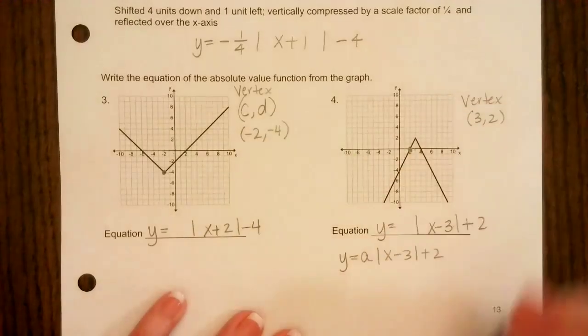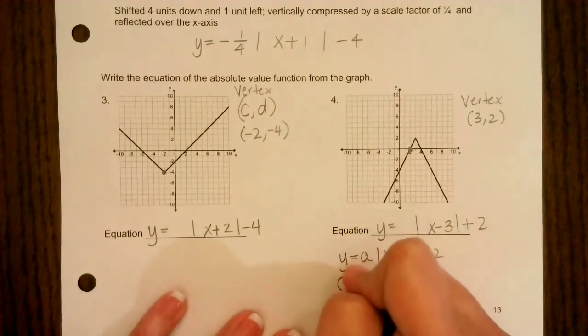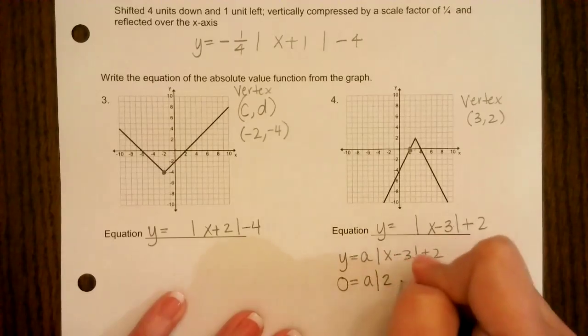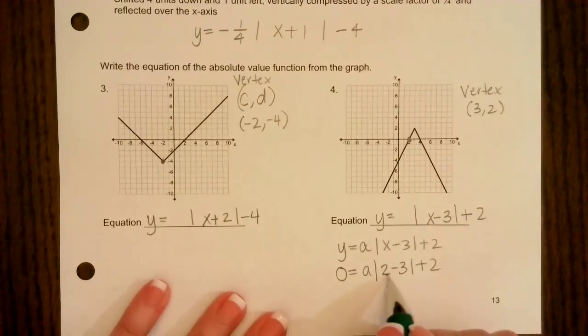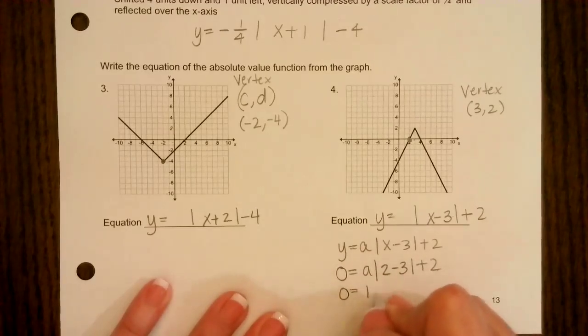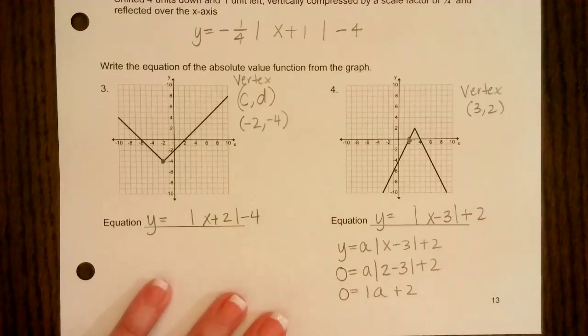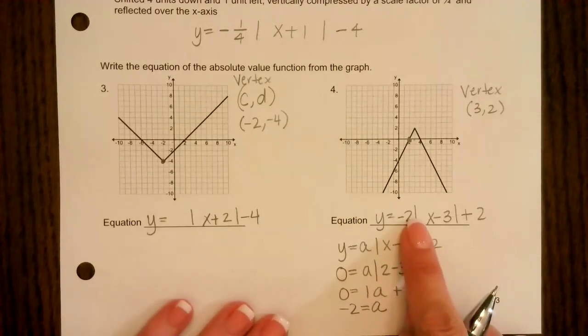So I picked the point 2, 0. So 0 is my y, so I'm going to plug that in. And 2 is my x, so I'm going to plug that in. Now I just solve for the a value. So 2 minus 3 is -1. Now, everything that comes out of these absolute values comes out as a positive. So 2 minus 3 gives me -1. It is going to come out as a positive 1 when it comes out of the absolute value bars. That's what it does. And so we've got 1a plus 2. Now I'm going to subtract this 2 to get it to the other side. So I get -2 is equal to a.